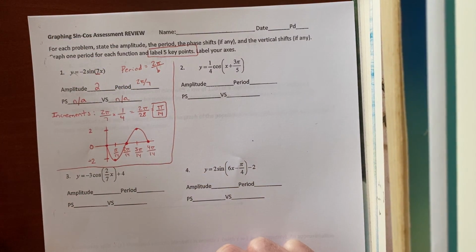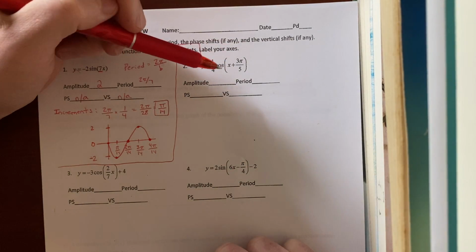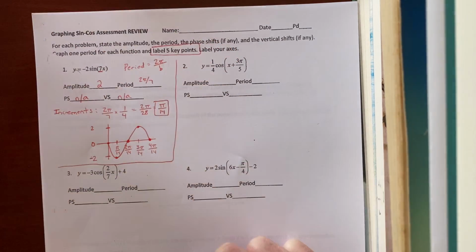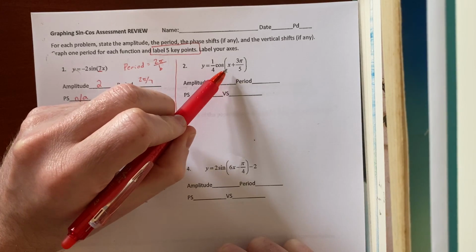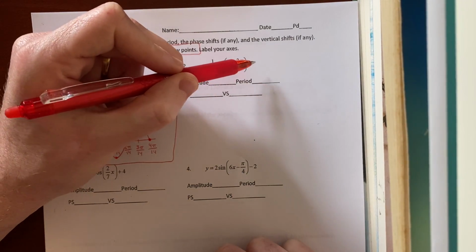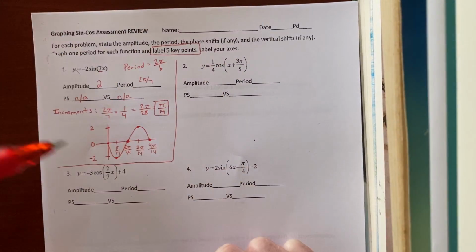Okay, now it says very similar question here, except we do have one extra little curveball here, and that is we do actually have a phase shift. There is something happening, right? I have a left and right movement because I have a term that is added to my x value inside of parentheses. If this 3 pi over 5 was on the outside of the parentheses, I know that would be a vertical shift, but it's not.